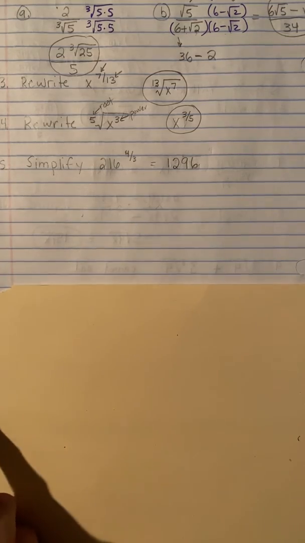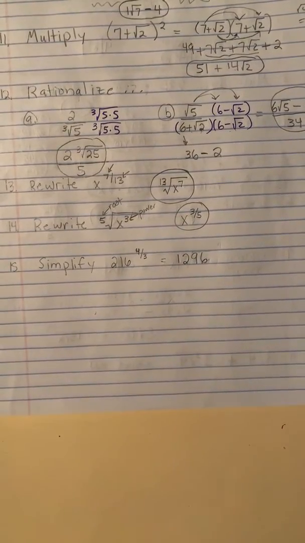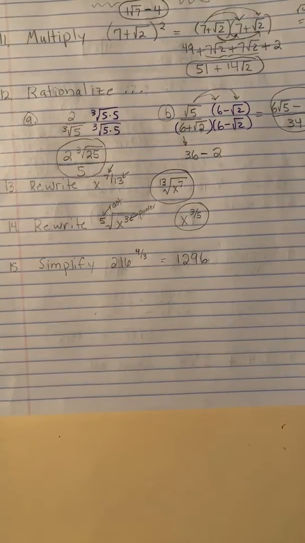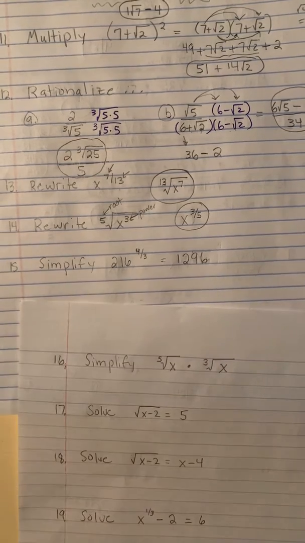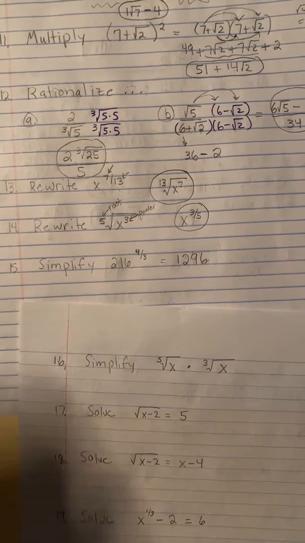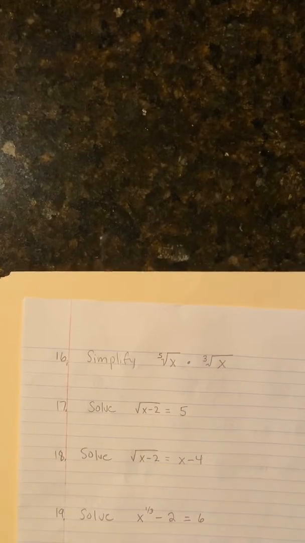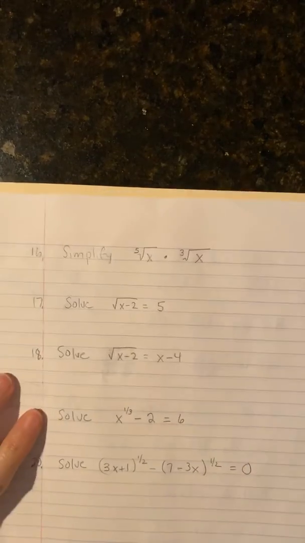All right, so I have some more, but I lost them in my stack of papers. So y'all take a pause for just a minute while I grab that next sheet. All right, here we go. All right, we have a few more.